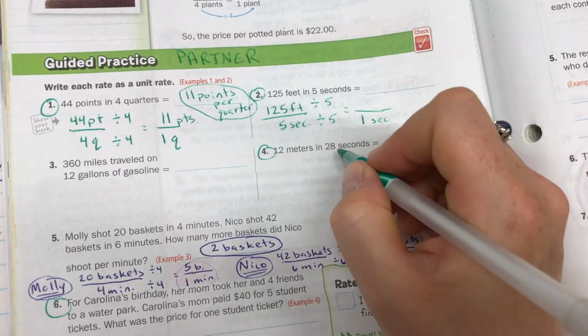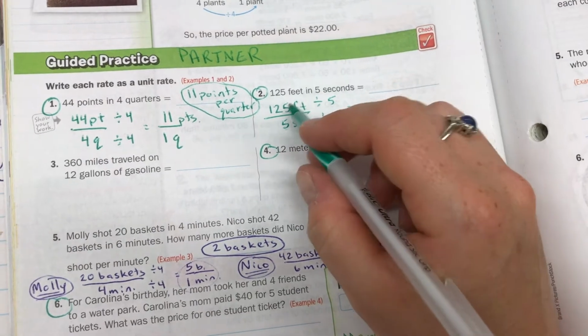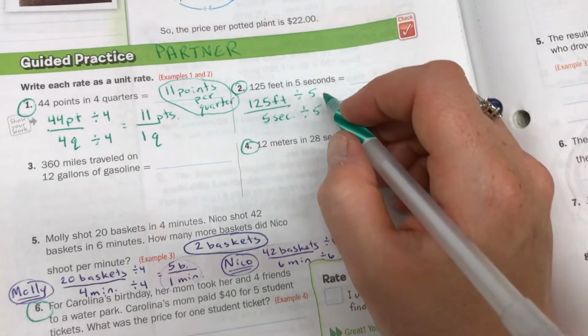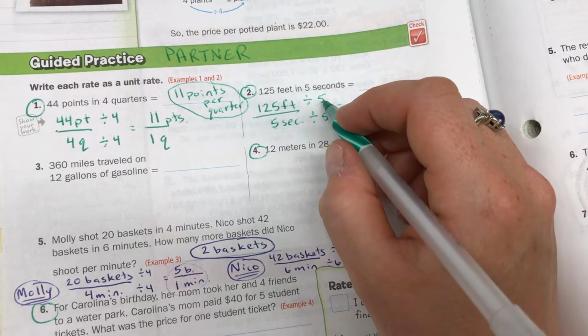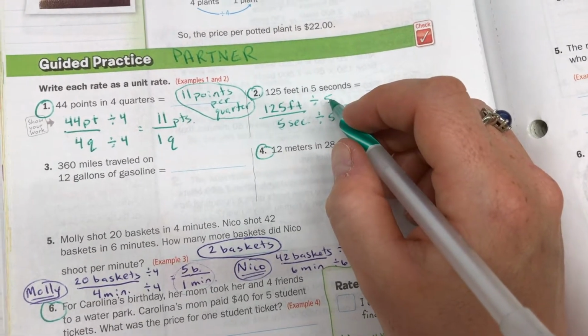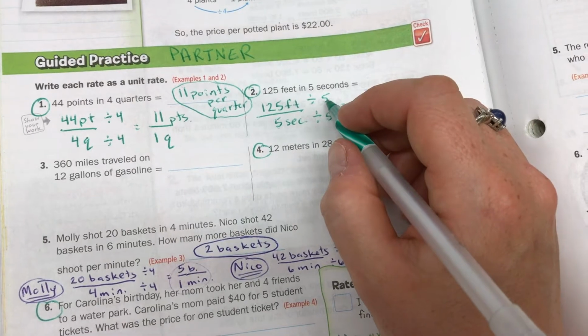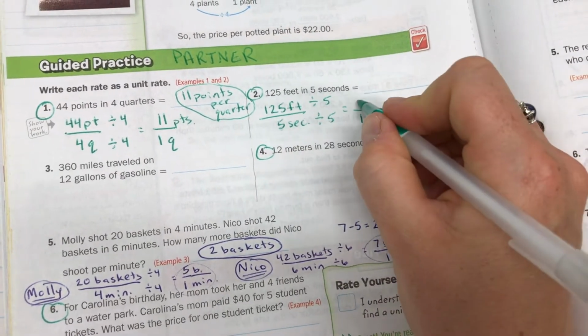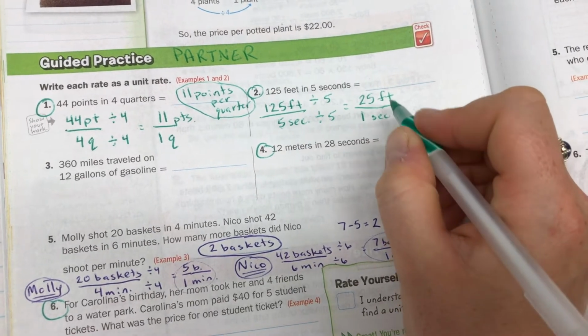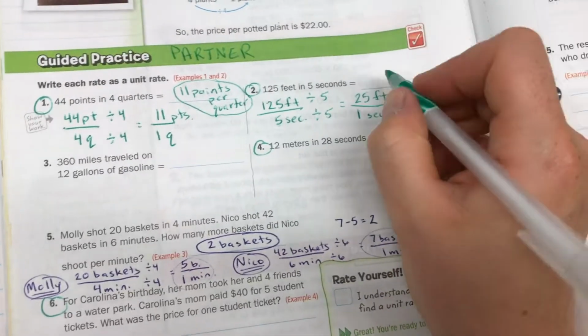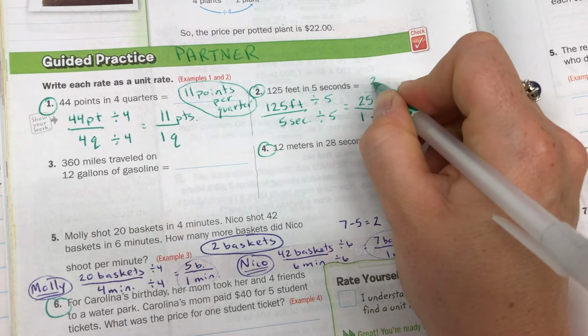So 5 divided by 5 is 1. Now 5 times what is 25? I'm thinking there are 5 times 25 because 5 quarters, 5 25-cent pieces would be $1.25. So there are 25 feet per second.